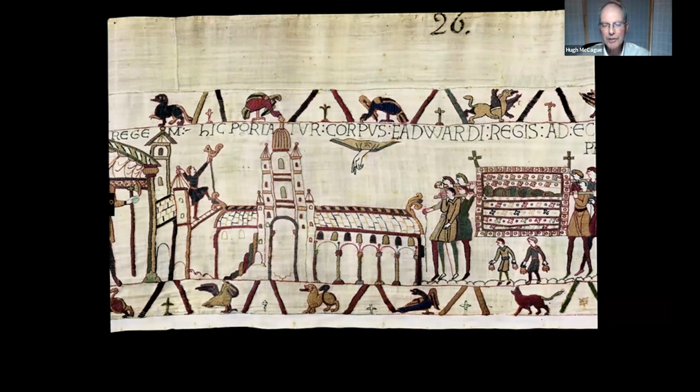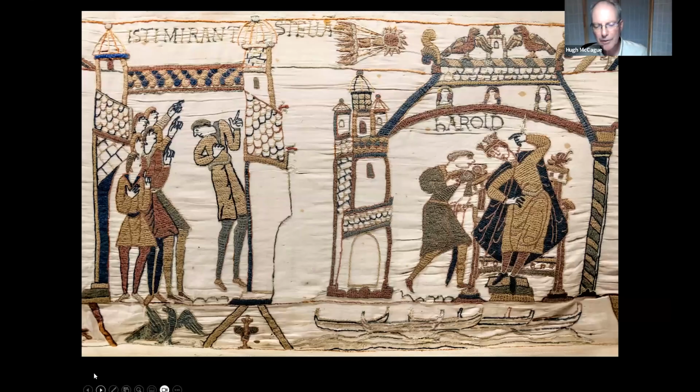Now we'll continue with our presentation, a mystical tour of a medieval cathedral. I want to show you another part of the Bayeux tapestry, this great work of embroidery, to give some further background on the cathedral we're going to consider.